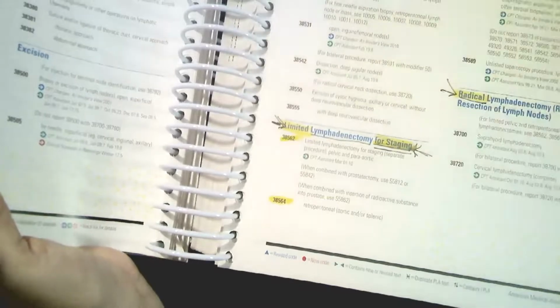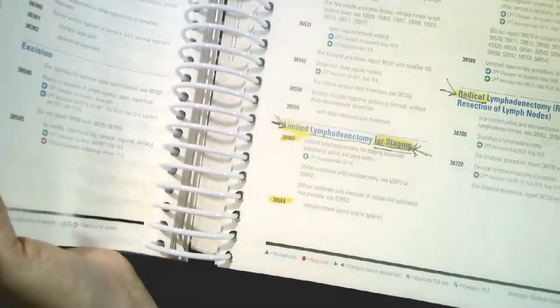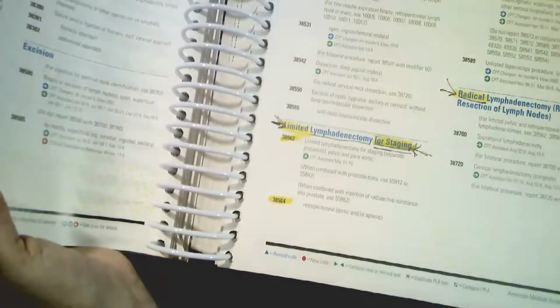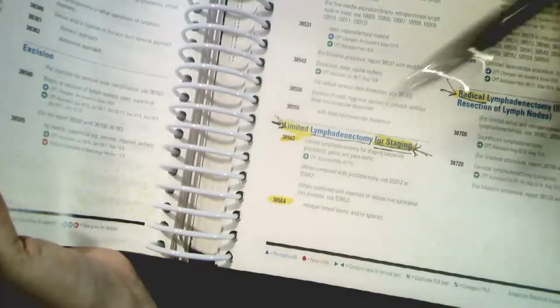So staging is when we are trying to determine the stage. If you are talking about cancer, you might have stage 1, stage 2, stage 3, and so on and so forth. We are trying to determine the extent, the stage of a specific condition. So limited is just going to be when we remove just that lymph node or remove part of it. For this purpose, for staging. When we get into radical, that's going to be a much more aggressive procedure.